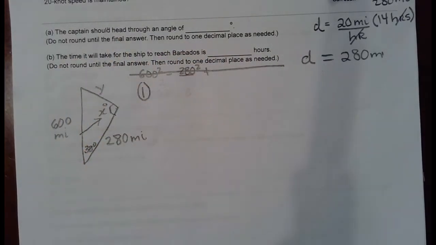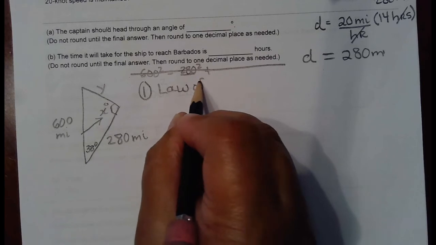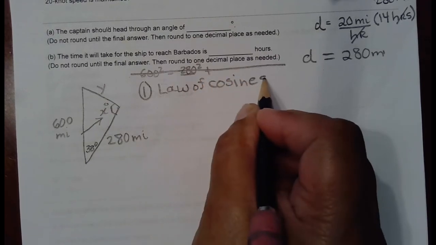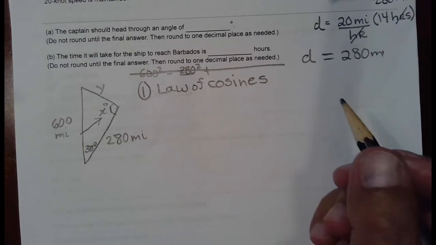Then it would go minus 2 times 600 times 280, finished off by the cosine of the angle that's across from this side. That's how law of cosines works.